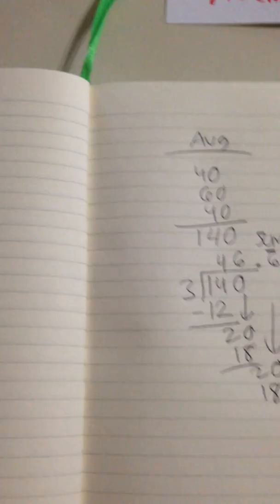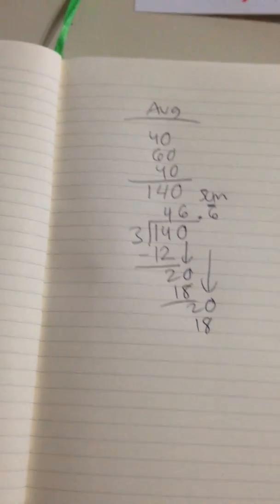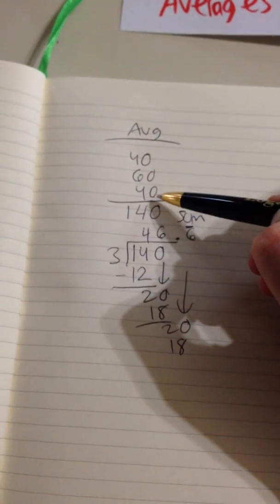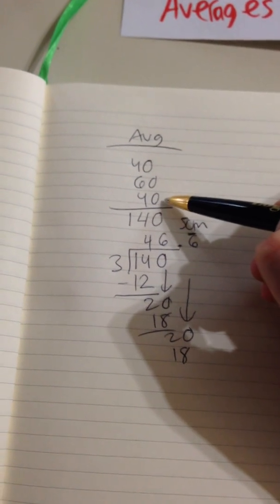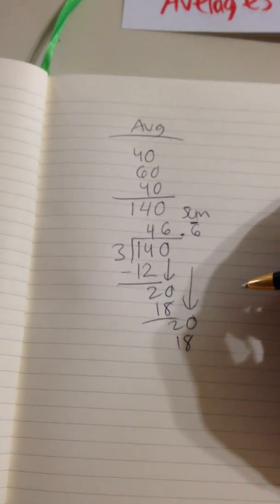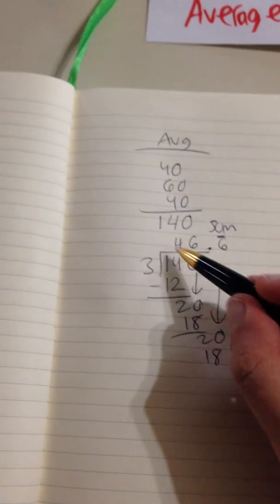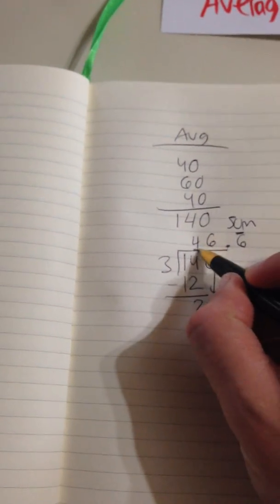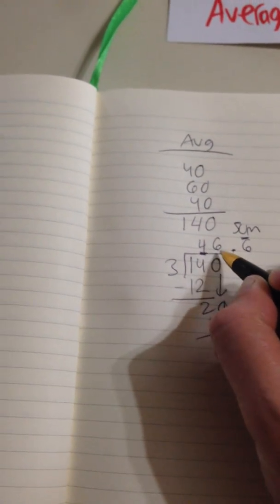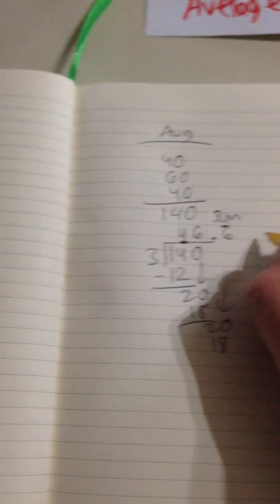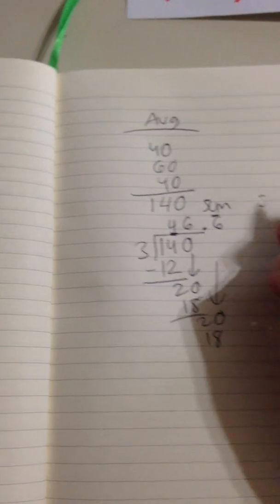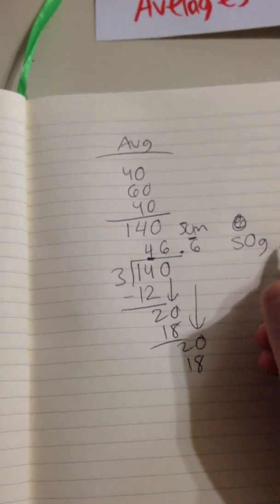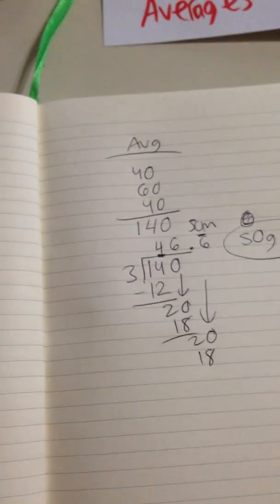And it looks like it's going to be 46.6 repeating for the average. So again, because each of these had one significant figure, remember the 0 doesn't count unless there's a decimal after it, we will say that our average is, if we keep one significant figure, that'll be the first here. This 6 will round up, so our average is 50 grams for this sample.